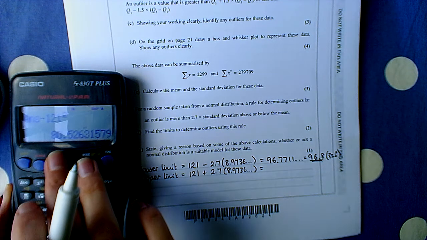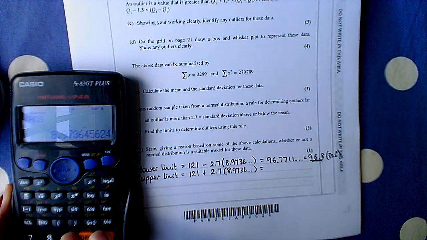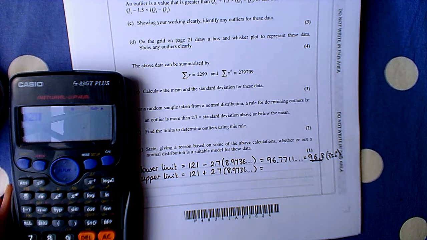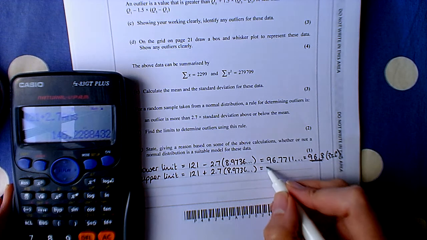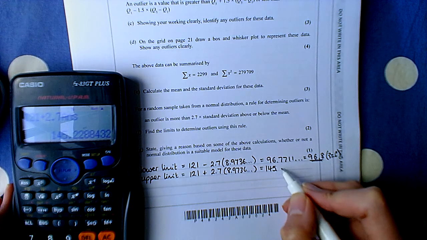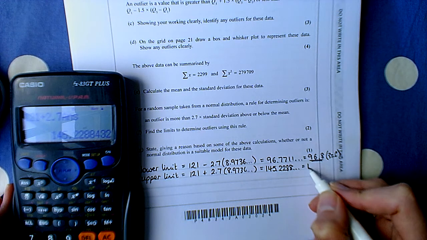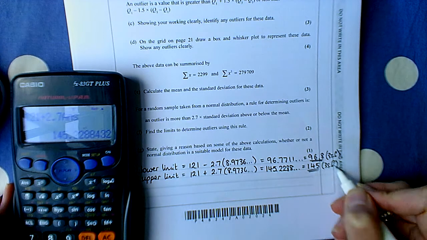Next do this part, and next do the square root part. Okay, so there's our 8.9736 in the calculator. So we need 121 plus 2.7 lots of that. And that's giving me 145.2288 and so on. So that would be 145 to 3 significant figures.